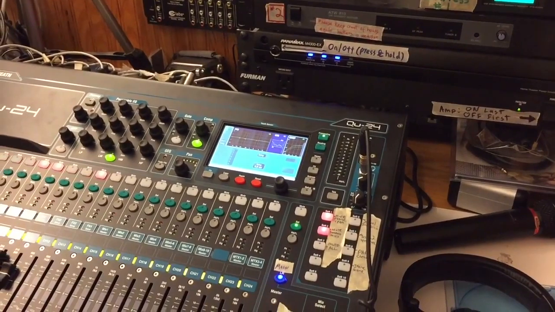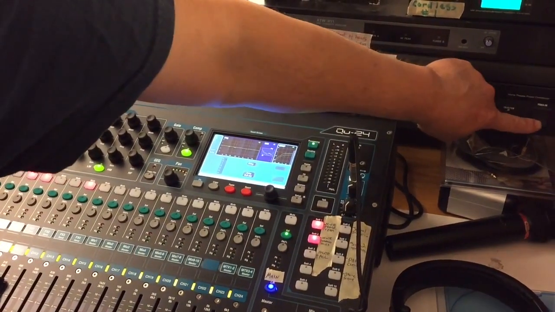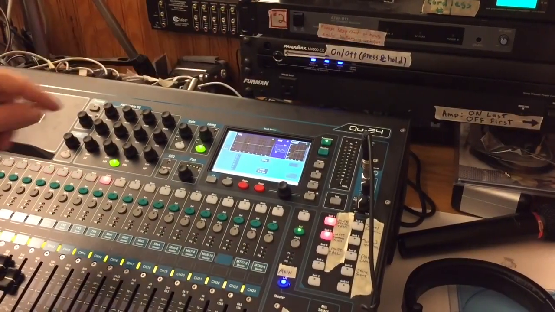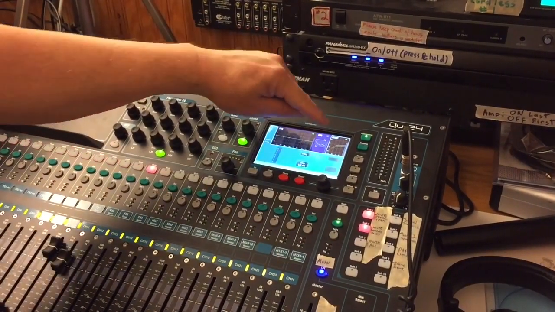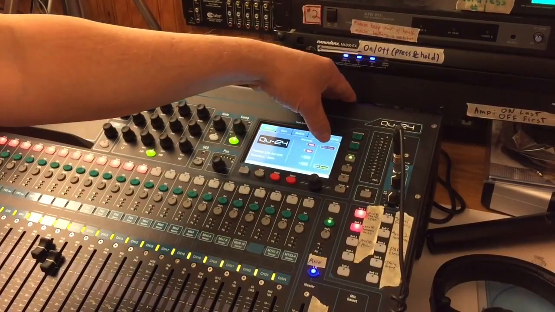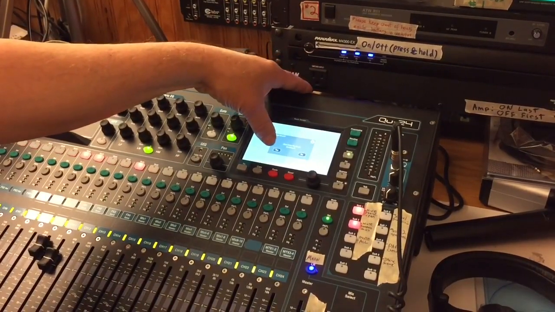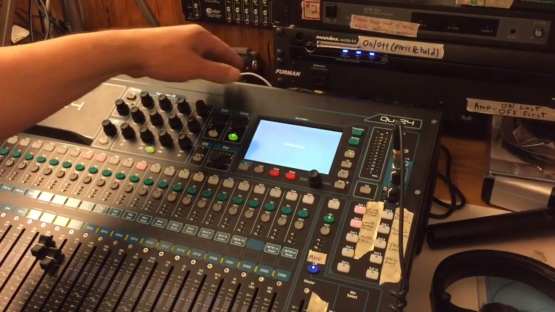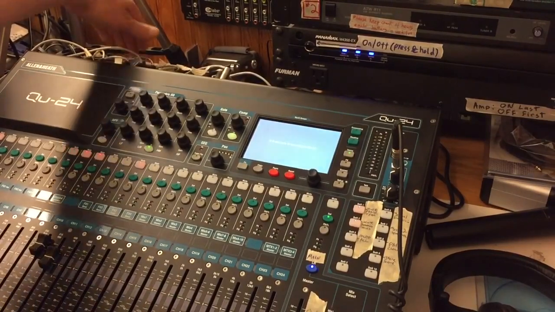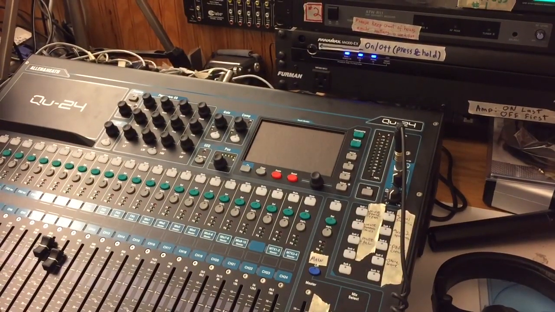When you're shutting the board down, it's a little bit different. You still follow the rule, turn the amp off first. And then you'll go here to press the home screen button. And right here is a selection for shutdown. And it asks you if you want to shut it down, and you say yes. And then once it gives you the OK, then you can turn off the button in the back.